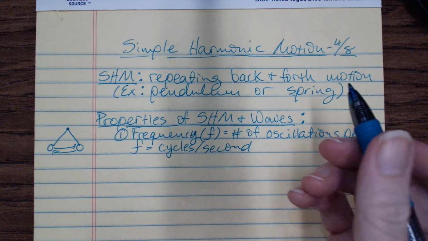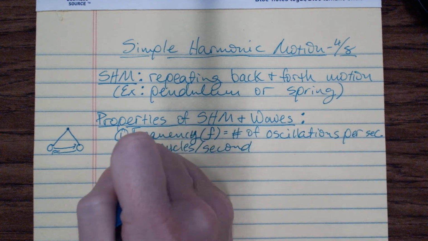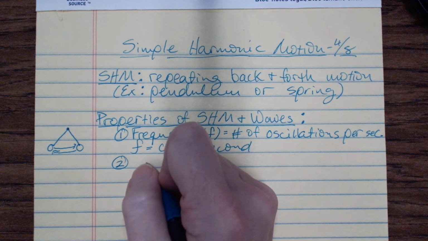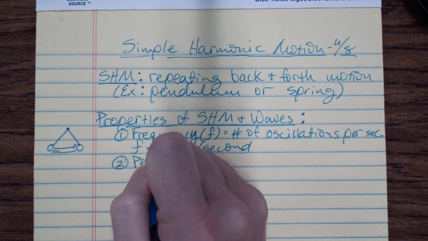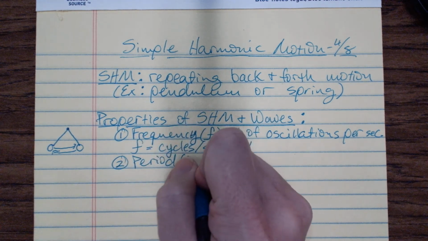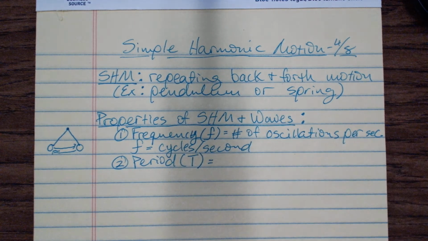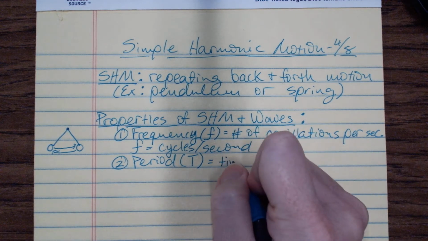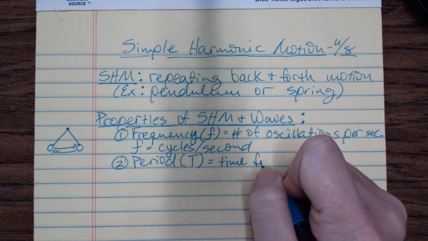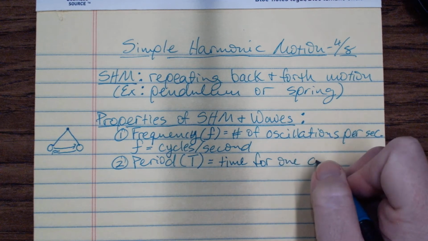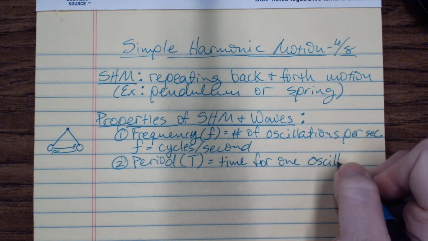Okay. All right, and then another property of waves in simple harmonic motion is the period. It's denoted by a capital T, which may be confusing and might bring back flashbacks of forces, so I'm so sorry. This is the time for one oscillation.